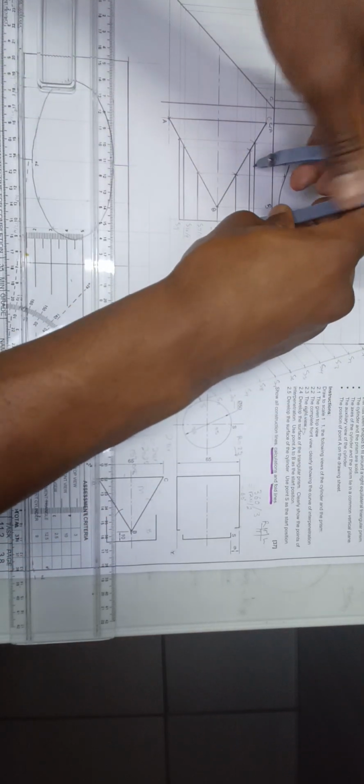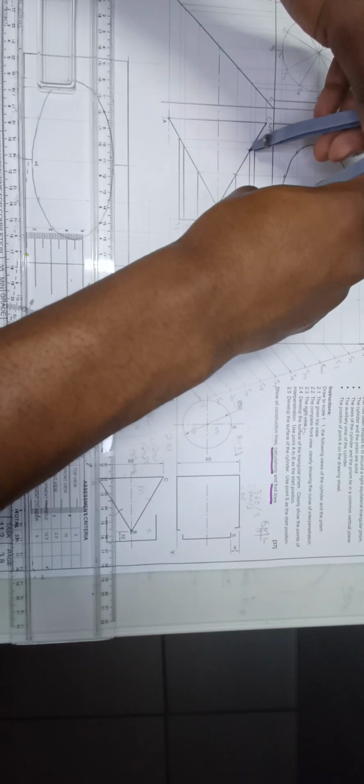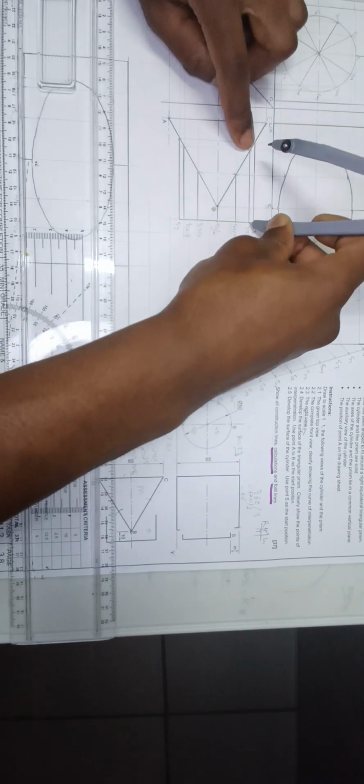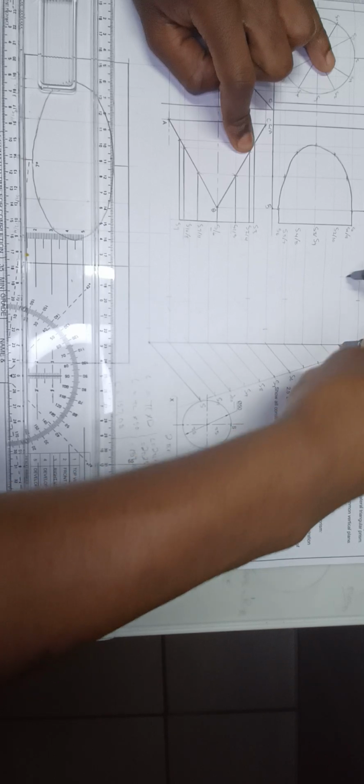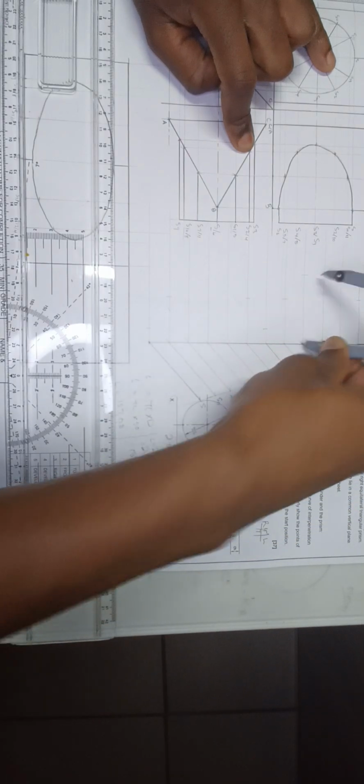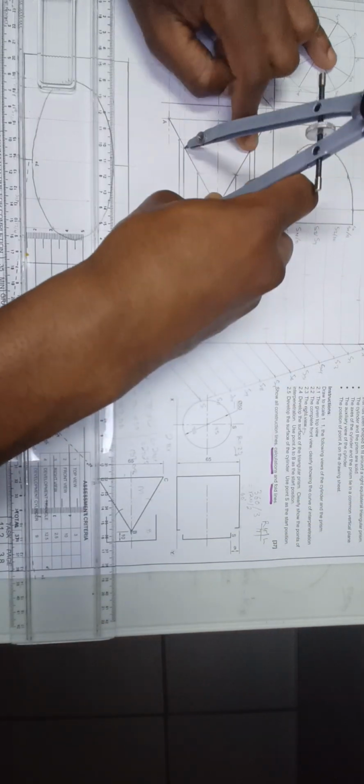11 is here, 7 is there. Okay, and then now going to 2 and 4. 2, 4, and also 10 and 8.